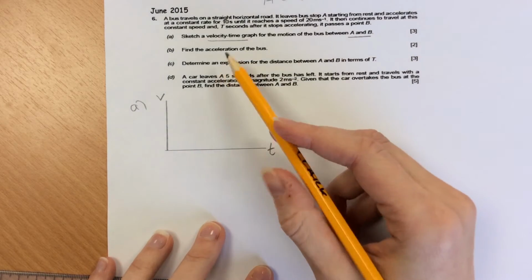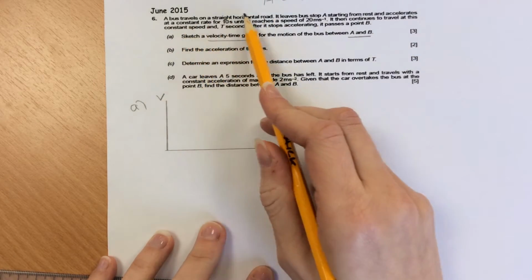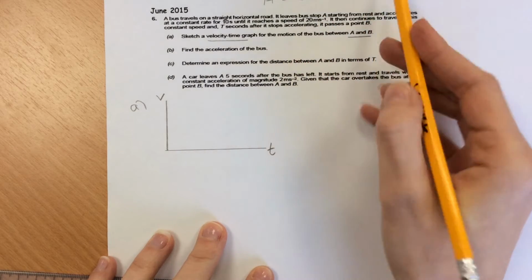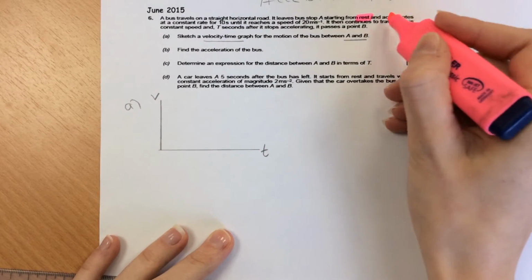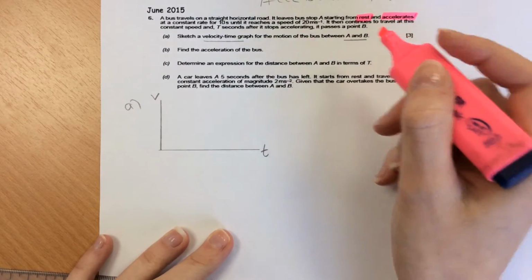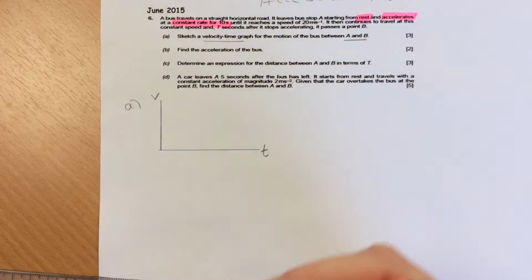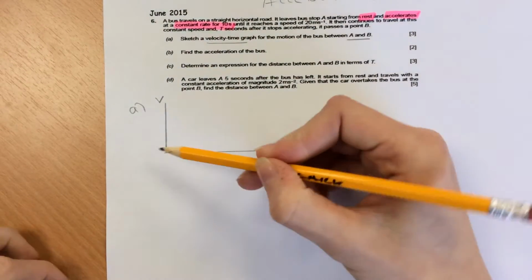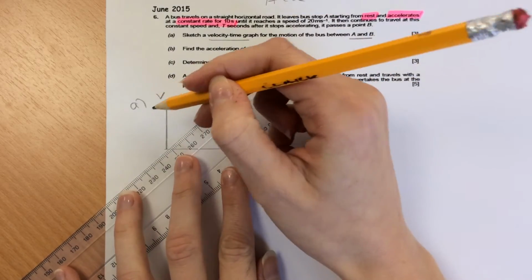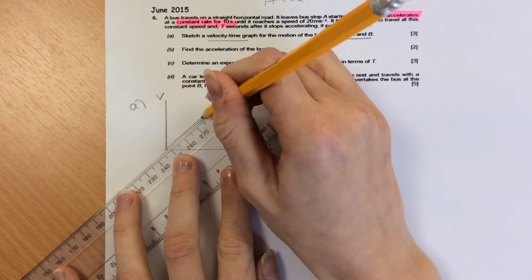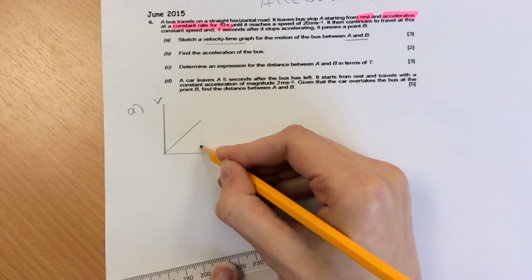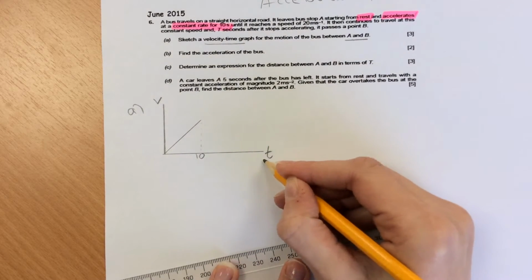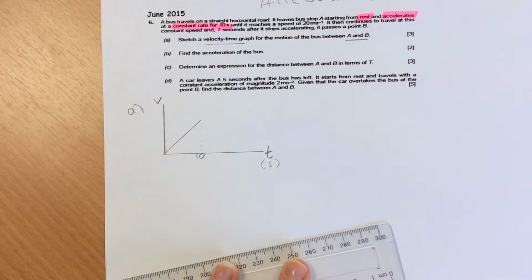Now then, it leaves bus stop A starting from rest. I'm going to highlight the keywords in this one here. And then it accelerates at a constant rate for 10 seconds. So we know it's leaving from rest and it's going to accelerate for 10 seconds. So we're going to show it like that. Remember, the line shows acceleration. And that's for 10 seconds. So we can put along the line here, t is in seconds, so we're putting 10.